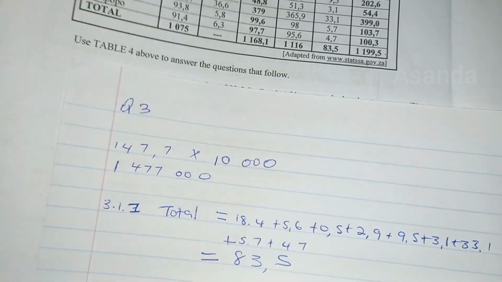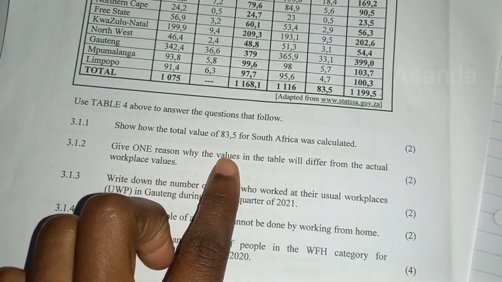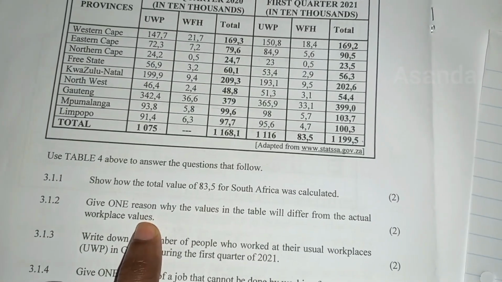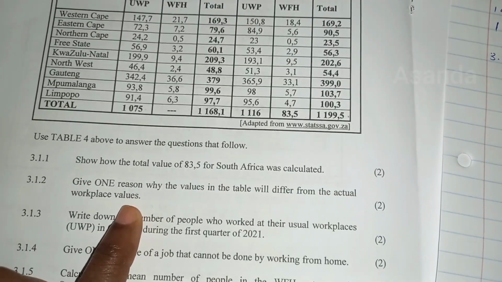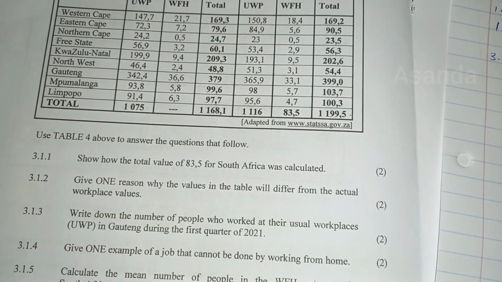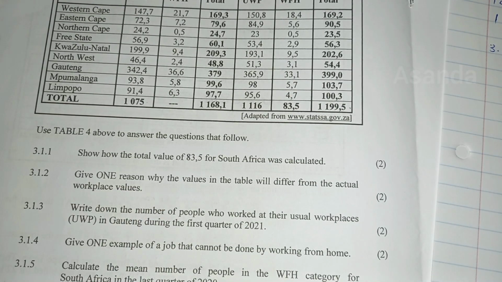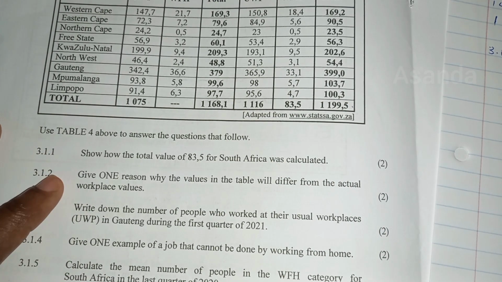So good. So now 3.1.2, give one reason why the values in the table will differ from the actual workplace values. So it could be that the values have been rounded off, so they will give a slight difference. Rounding off can change the actual value because we eliminate or add to the number when we round off, right?